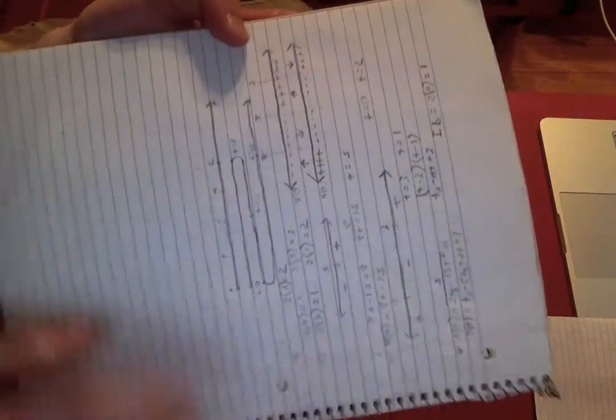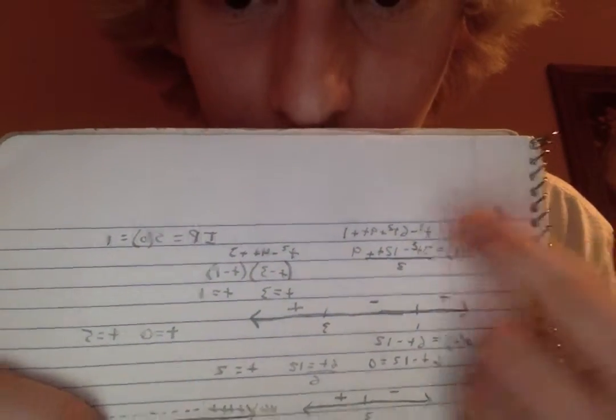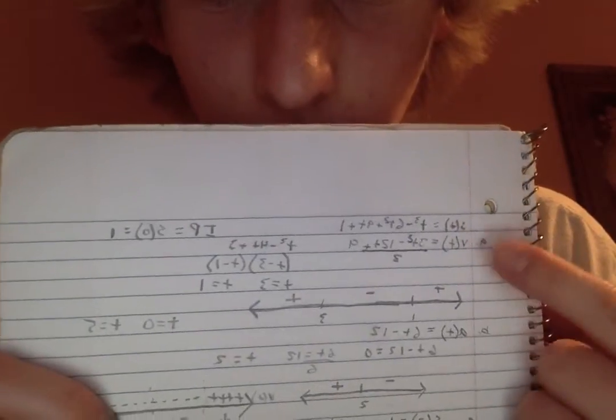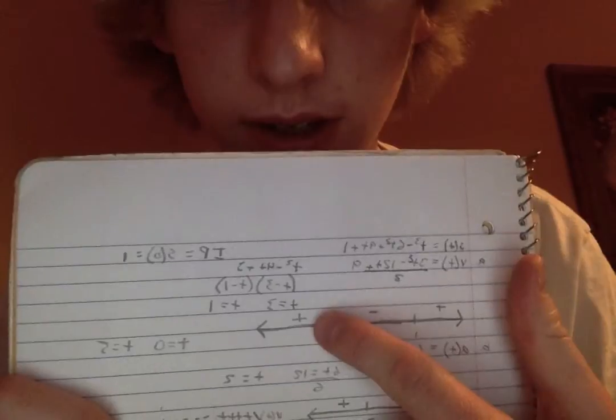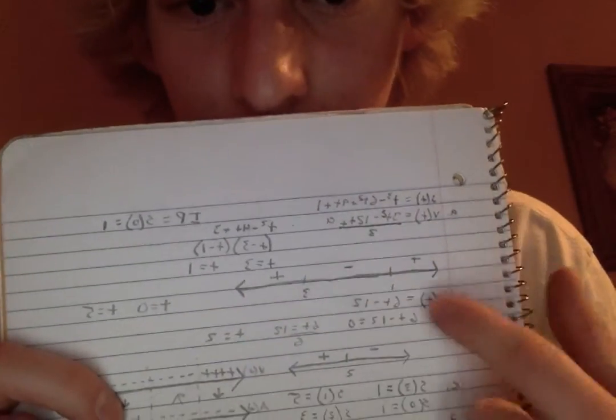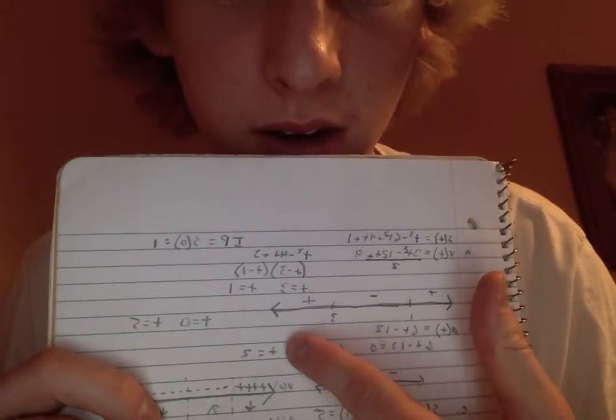So this is going to be the completed problem with the graph. To walk through, we have our position, our initial position, the velocity, and our t's where it stops and switches from moving right to moving left, and then moving right again.